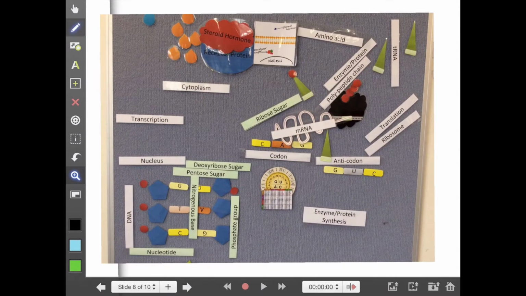Okay, you've all seen this on the back wall. So we're just going to go through a bit of transcription and translation. This is the nucleus. You can see that there. This is our DNA that we've got here, and this is inside the nucleus. So the DNA can't leave the nucleus.